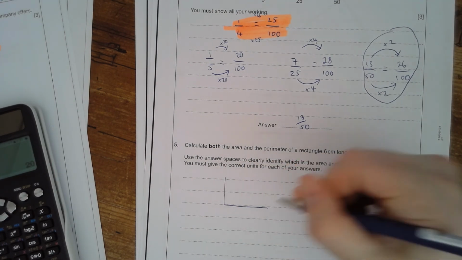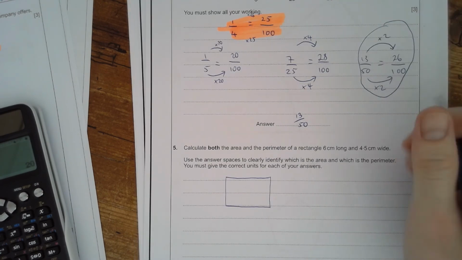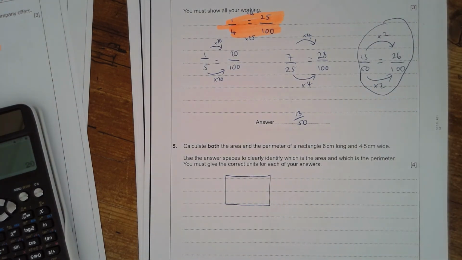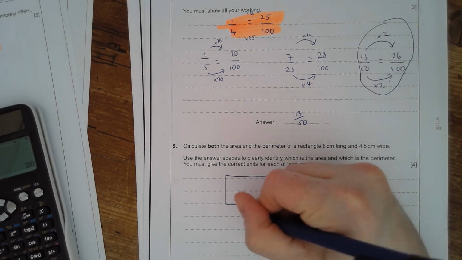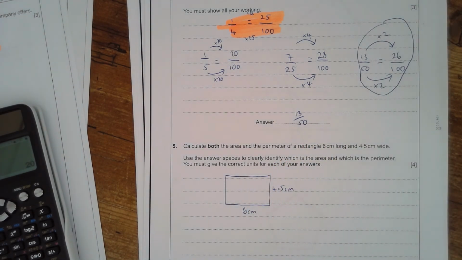The first thing I'm going to do is actually draw a rectangle. And it doesn't have to actually look perfect, okay? It's just literally just give myself a bit of an idea of what's going on. 6 centimeters long, 4.5 centimeters in width, okay?